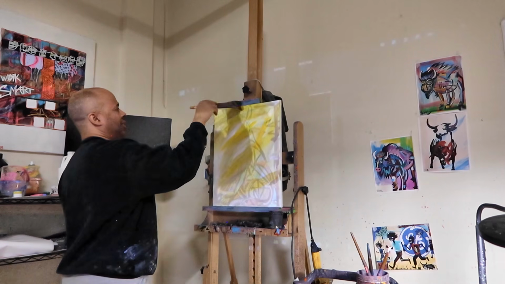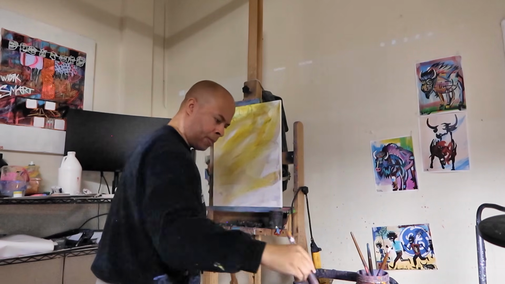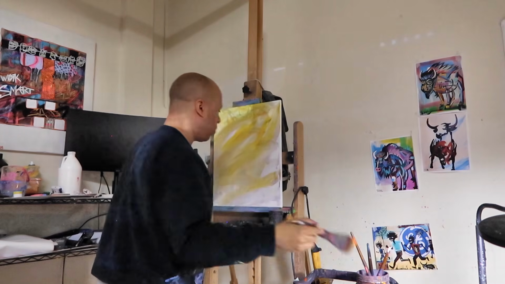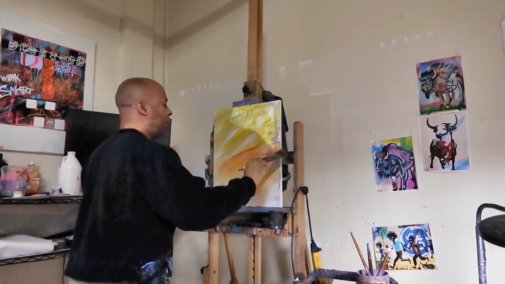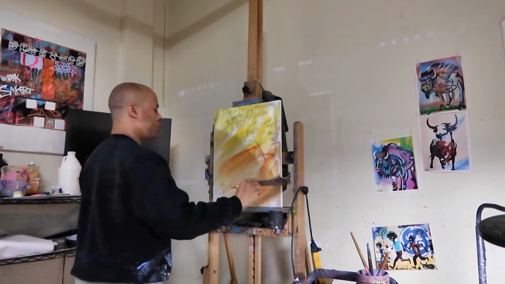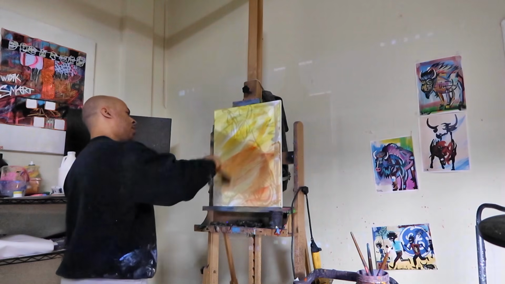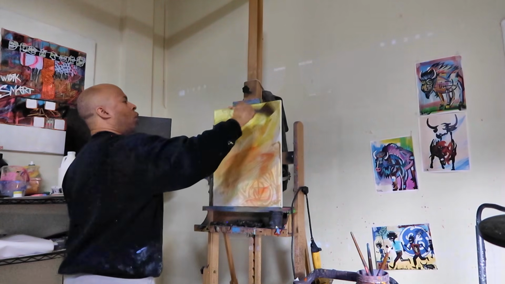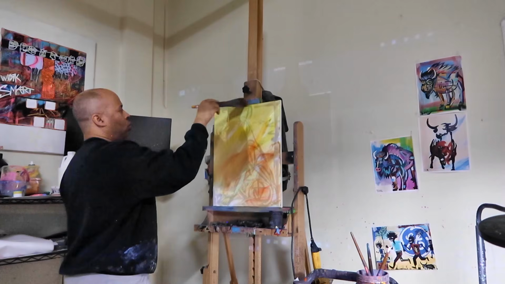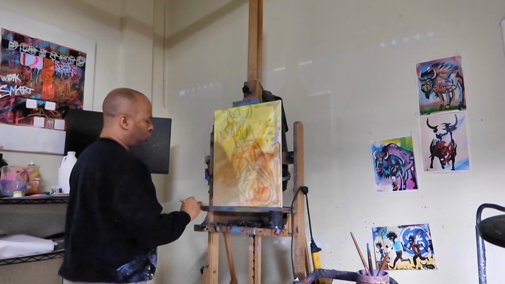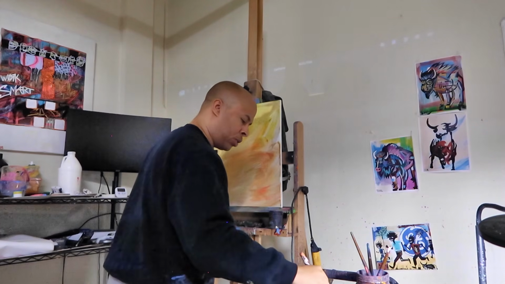Look at that. This way, I don't have to. When I say I don't have to paint the whole canvas, what I'm saying is that when there are white areas, I don't have to be like, oh, there's a blank area in there, so let me fill it up.